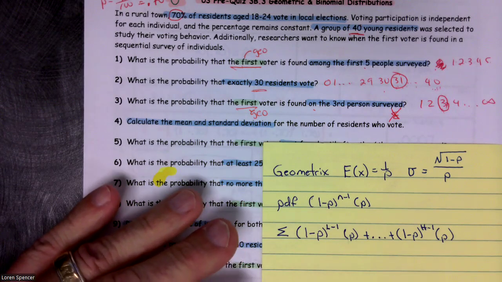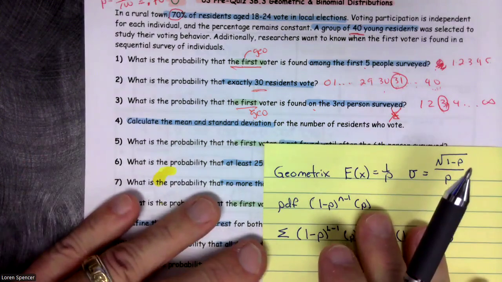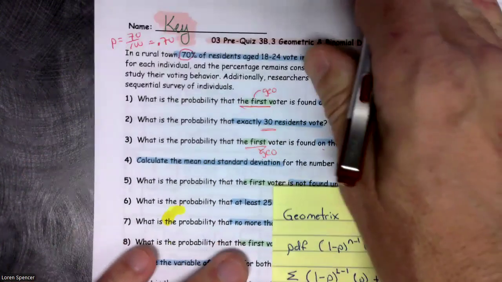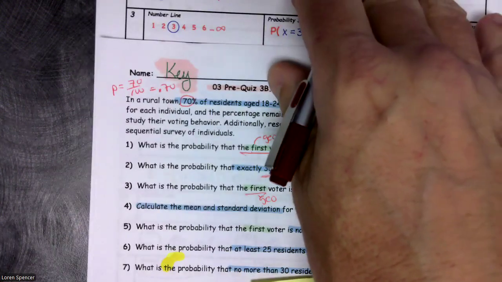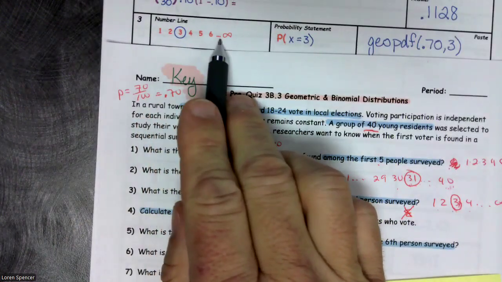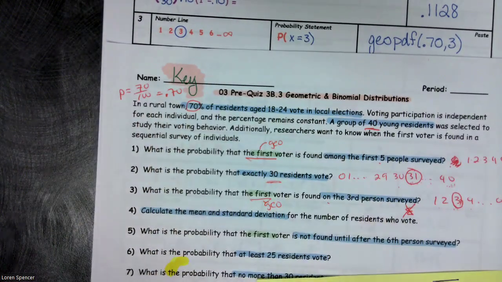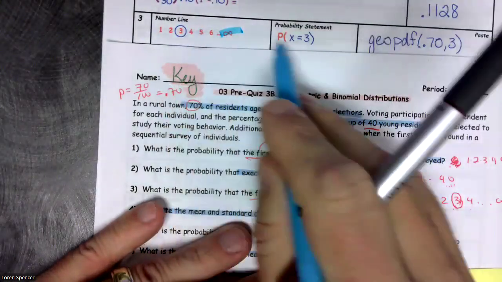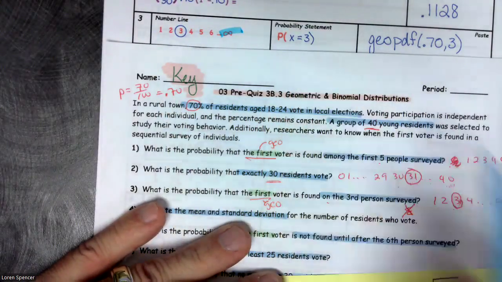So in this case, our number line is going to be just what we have here. So I'll show that to you. And once again, remember, geometric always goes to infinity, but we're only looking for one value. This is the probability that x equals 3.